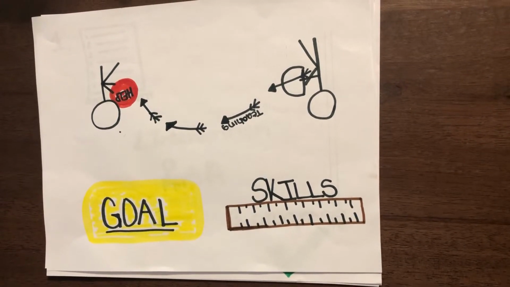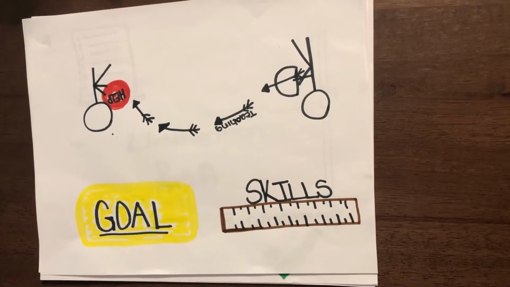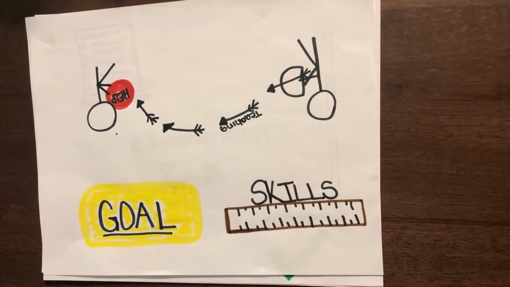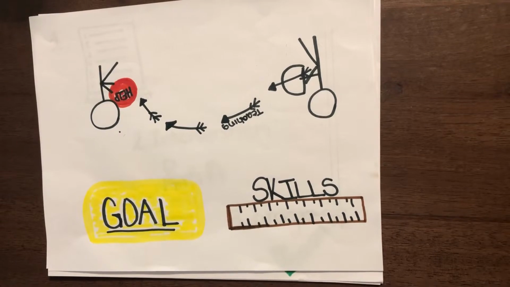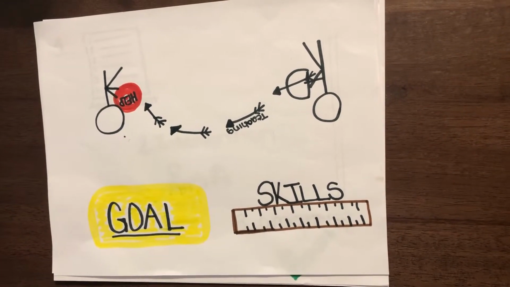RTI isn't a specific program or type of teaching. It is a proactive approach to measuring student skills and deciding the types of teaching you need to use.